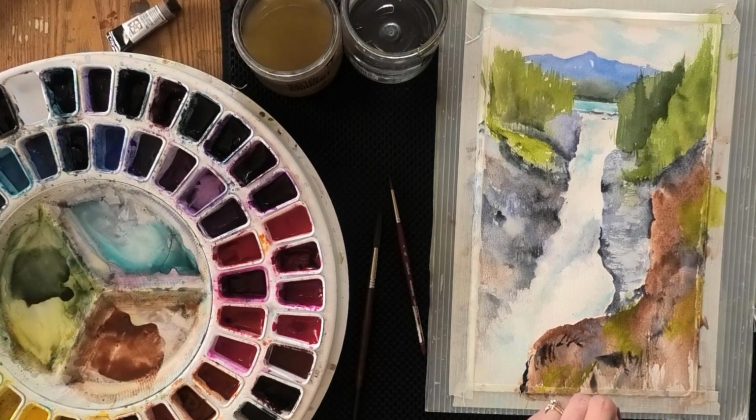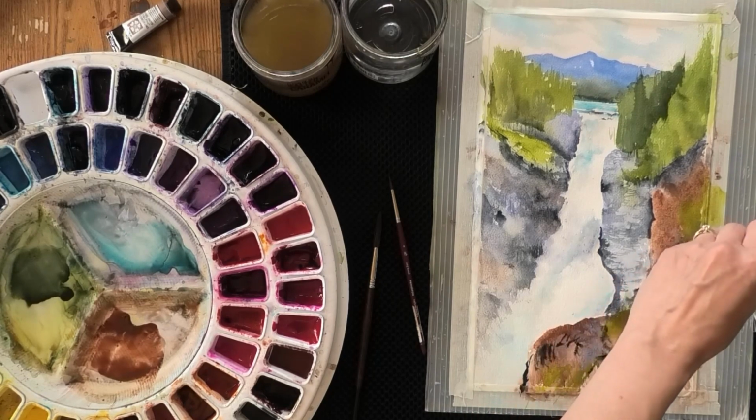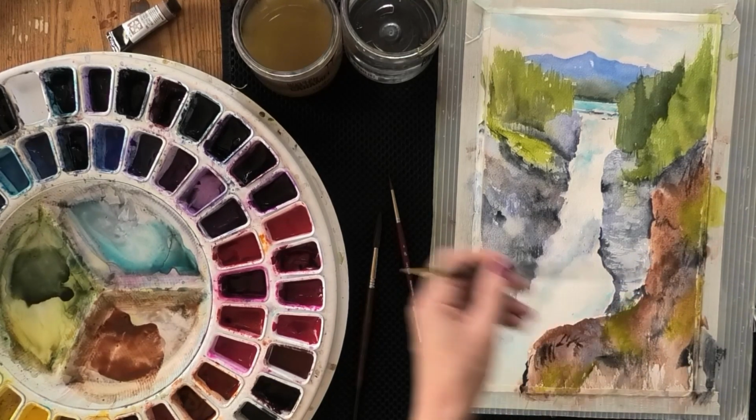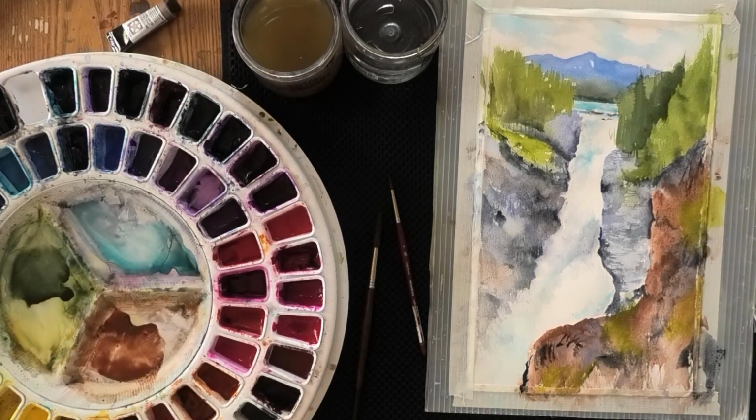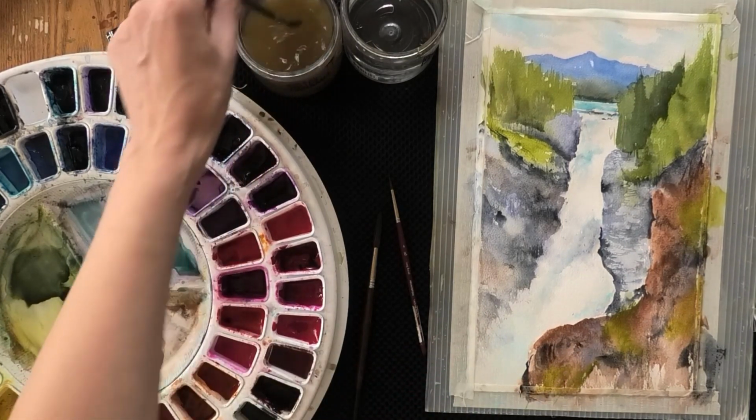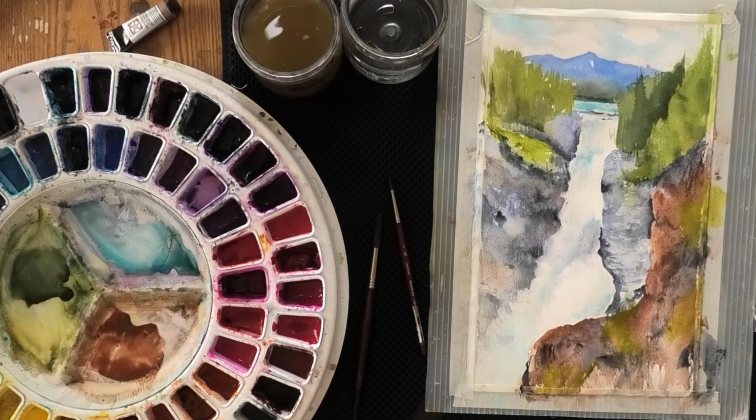Thinking of rocky crevices, painting some lines. And then if you have any lines that you're feeling are too dominant, you know, a soft brush can just blur them a little bit. Damp brush. And then maybe back to the burnt bronzite one last time.